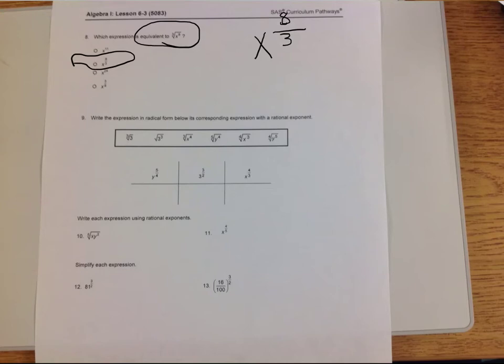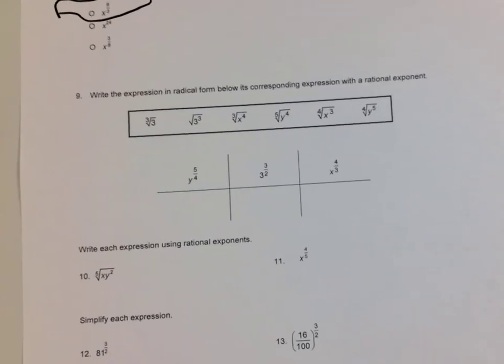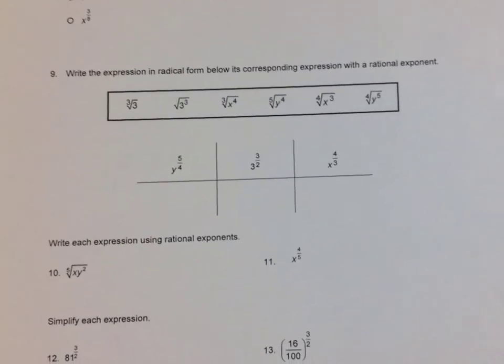Okay, so for number 9, you should have gotten the 4th root of y to a power of 5. The second one, you should have gotten the square root of 3 to a power of 3. And then the third one, you should have gotten the cube root of x raised to a power of 4.